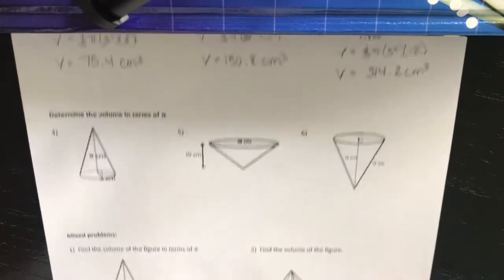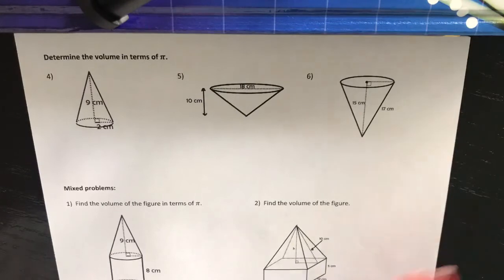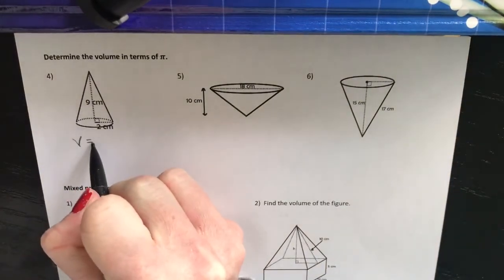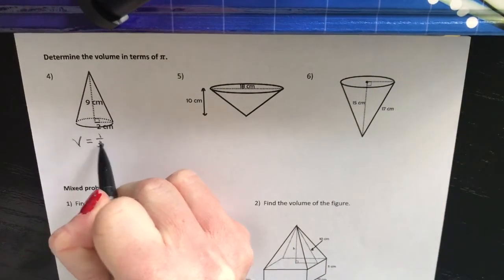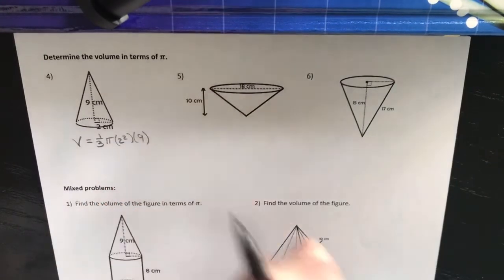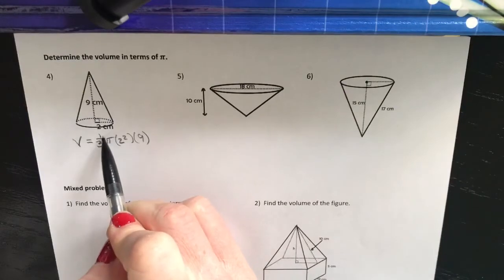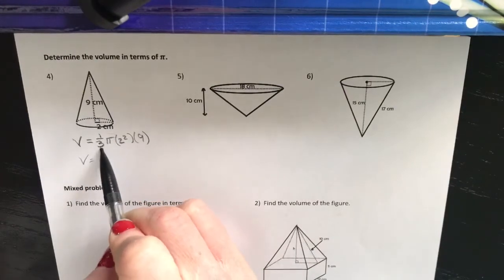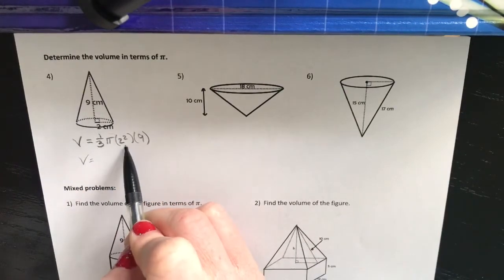Okay, the next set is in terms of pi. To refresh your memory from when we did cylinders, we're going to put everything down in the formula: 1/3 pi 2 squared times 9. That just means we do not punch the pi in our calculator. The only thing we type in is 1/3 times 2 squared times 9.